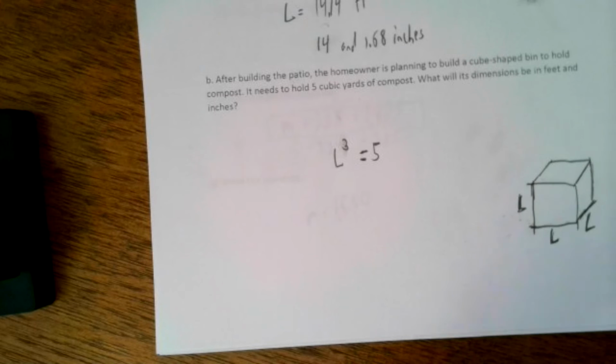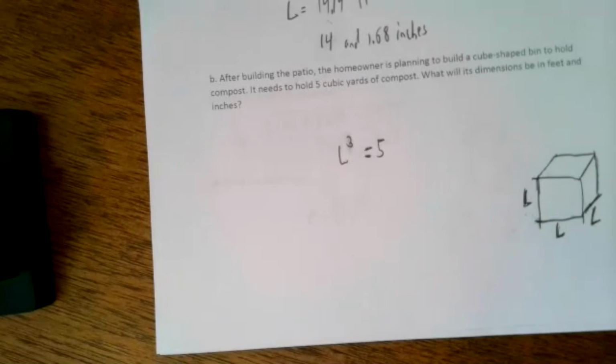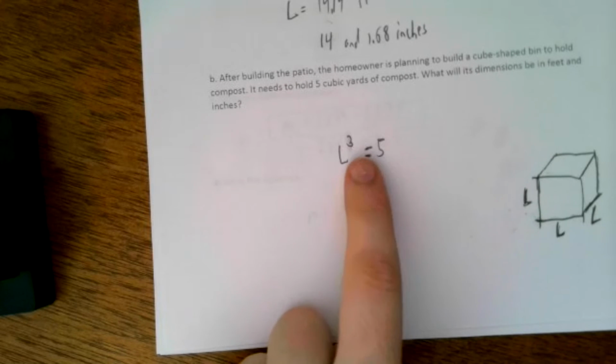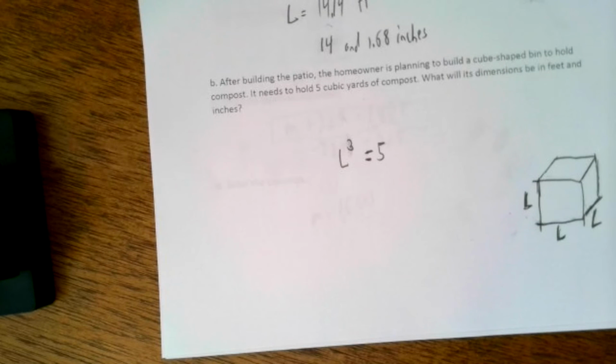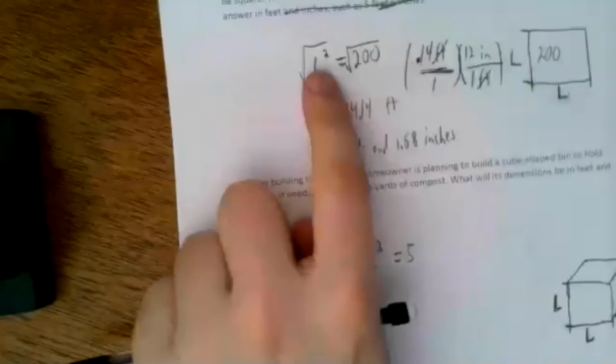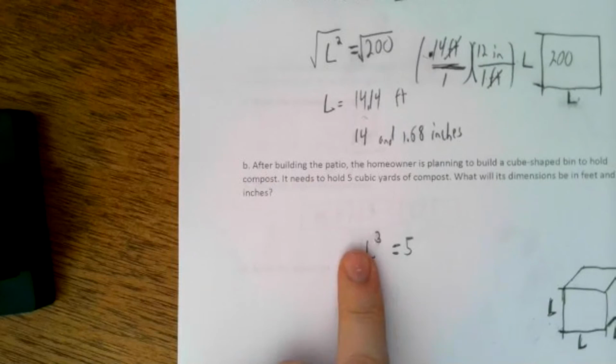So we have that, and we know it's a one-step equation. We only have to do one thing. How can we undo this third power? If I'm squaring something, the opposite is a square root. So if I'm cubing something, the opposite is a cube root.